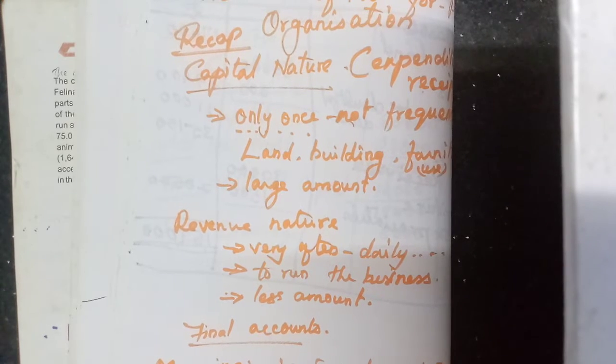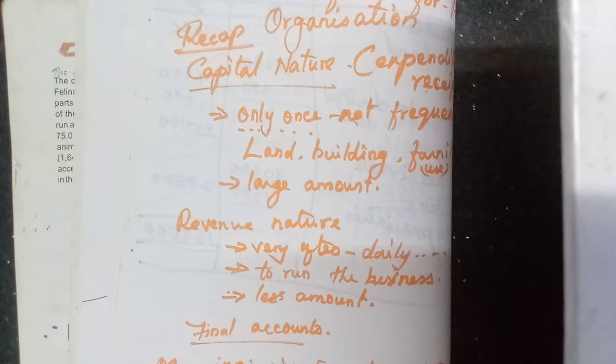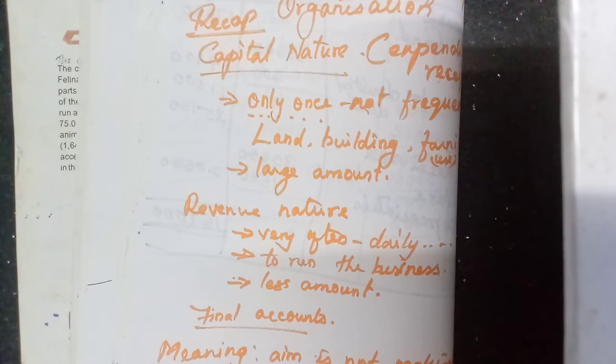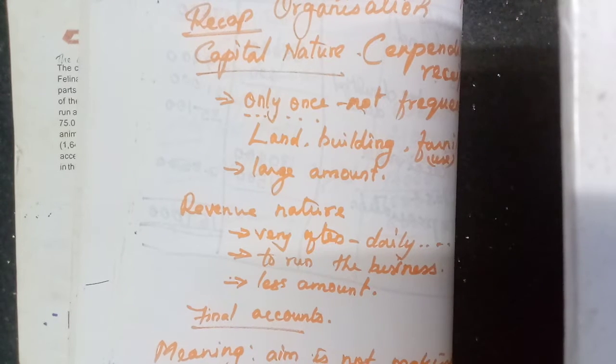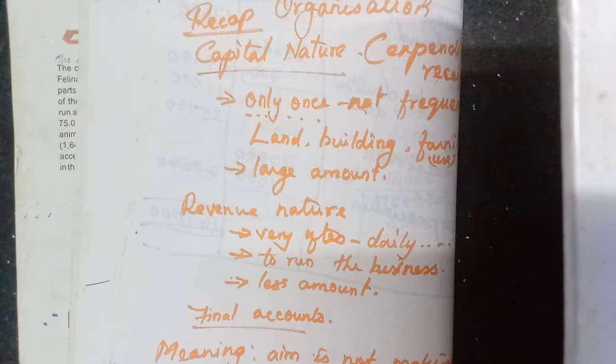Here we will learn about the first account, the receipts and payments account. In this account, we have to use both the pages. We have to write all the receipts on the debit side and all the payments on the credit side.